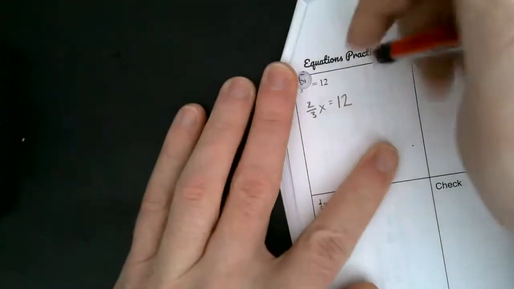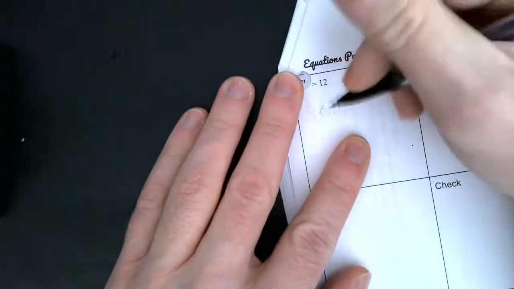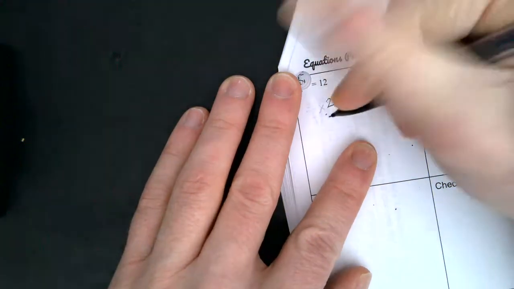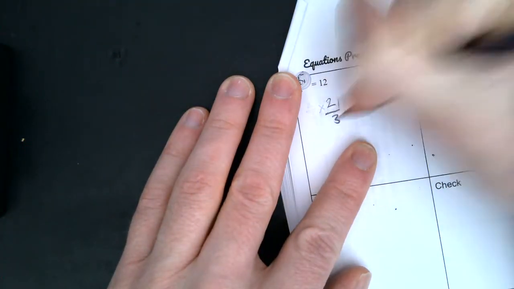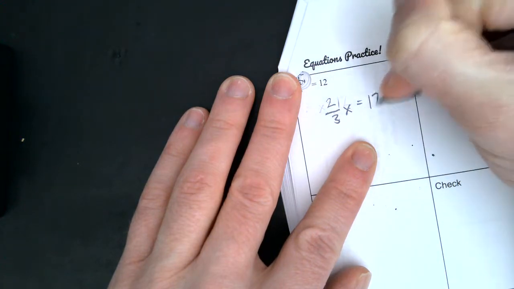Actually, I'm going to write that bigger because I'm just going to solve it from there. I apologize if you wrote it small, but I'm going to write it big. Sometimes you pay the price for writing it big. All right, here we go. 2/3 x equals 12. This one you should be able to read.